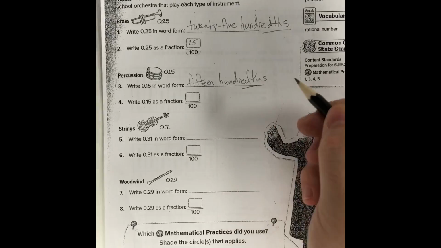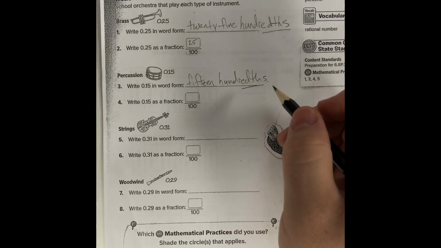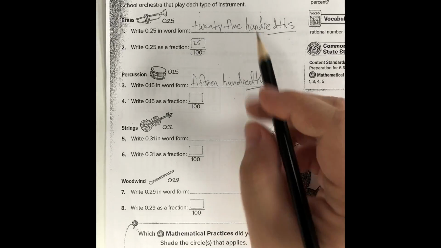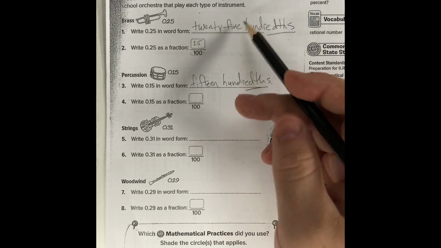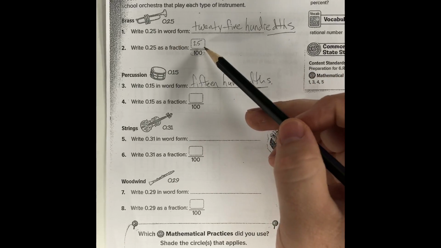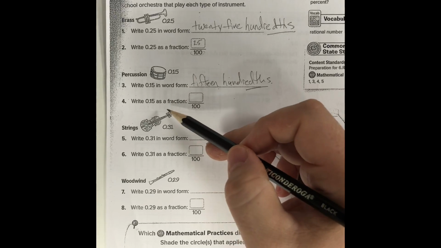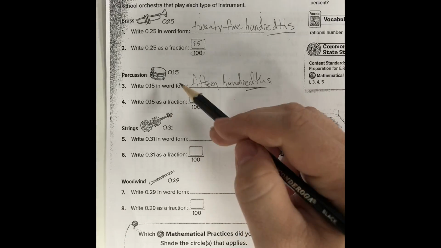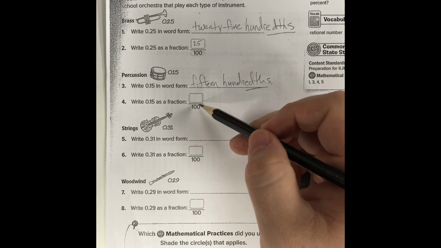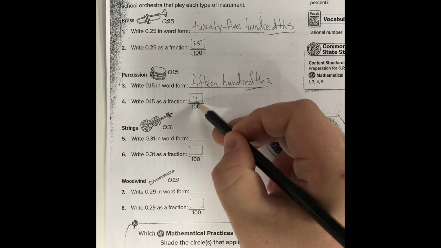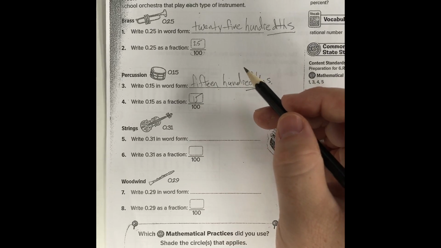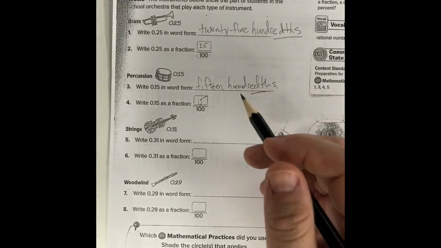Again, keeping in mind how that hundred changes at the end when we're talking about decimals. Now, if 0.25 was written as 25 over 100, then we can probably assume or deduce that 0.15 as a fraction will be 15 over 100. Doing great so far, I'm sure.